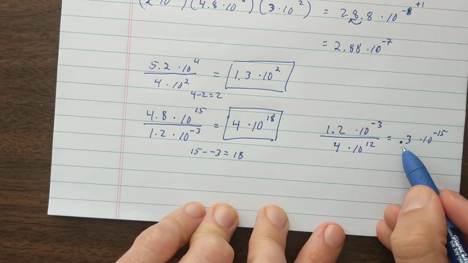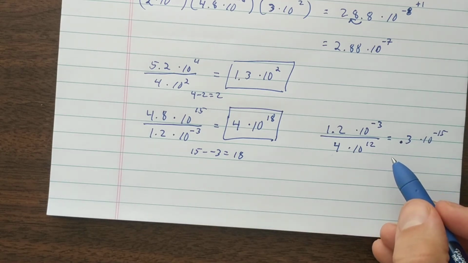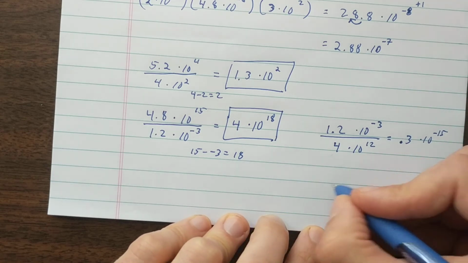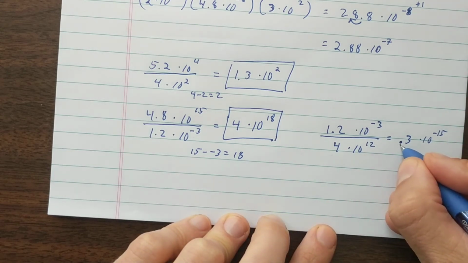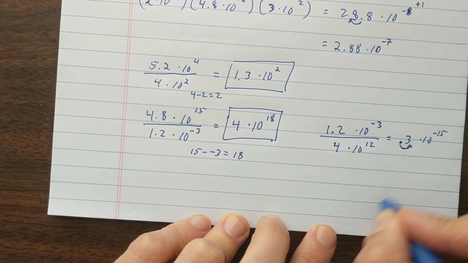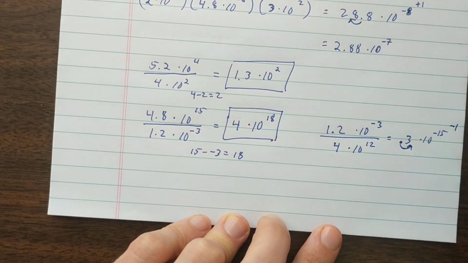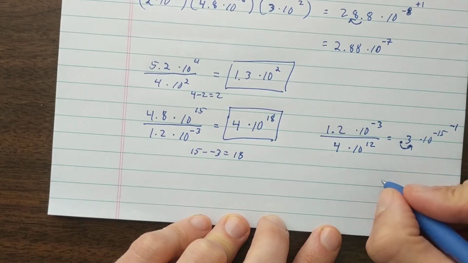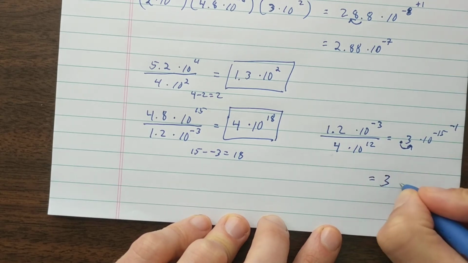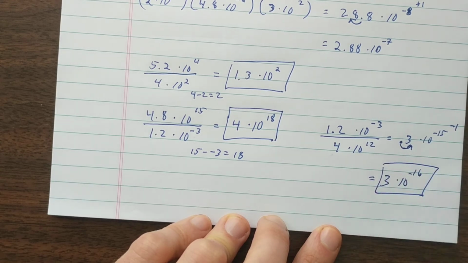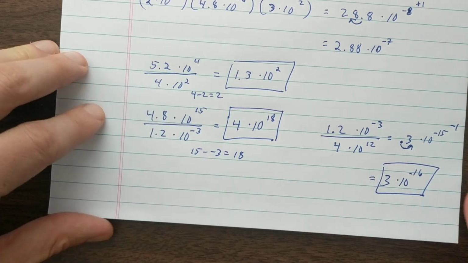Problem is, 0.3 is too small. It's less than 1. So it's not in between 1 and 10, which means we need to move this decimal 1 place over. Well, I'm moving it to the right, which means I actually have to subtract another 1. So this answer is actually going to be 3 times 10 to the negative 16th. And we're done. We've got one more thing, and it's called addition.